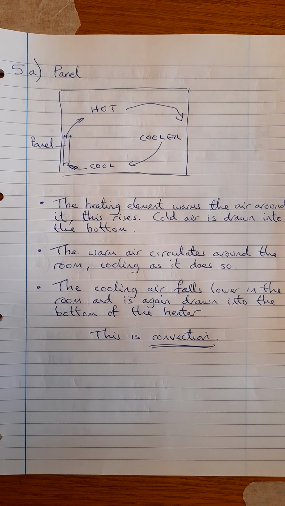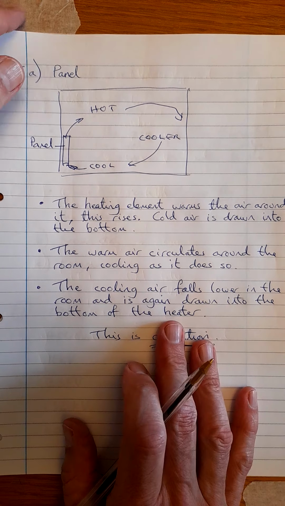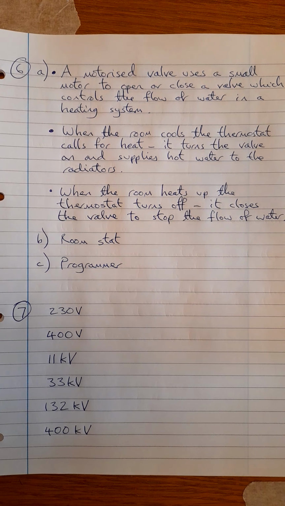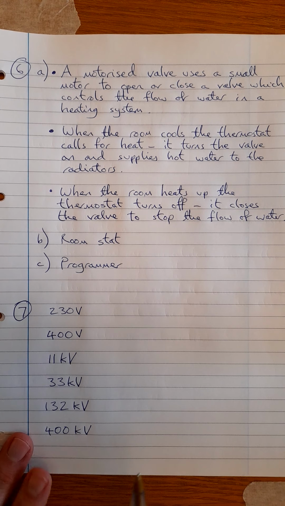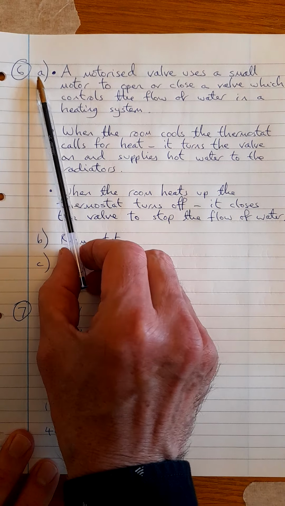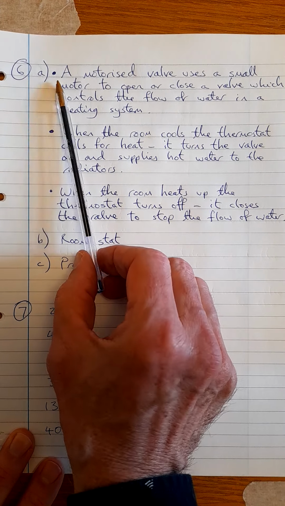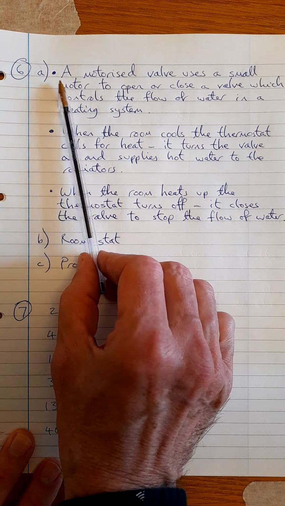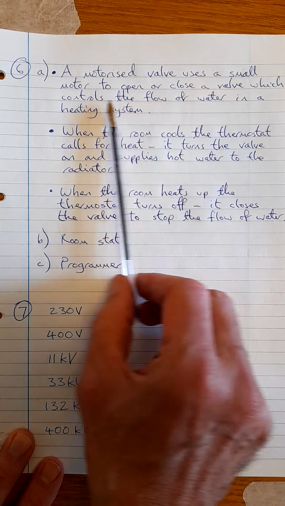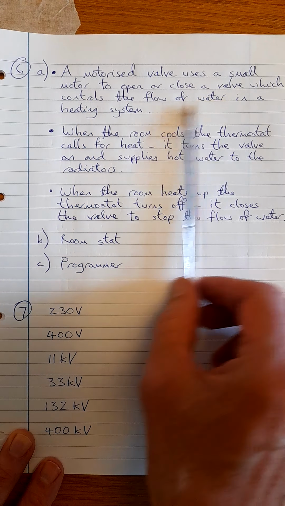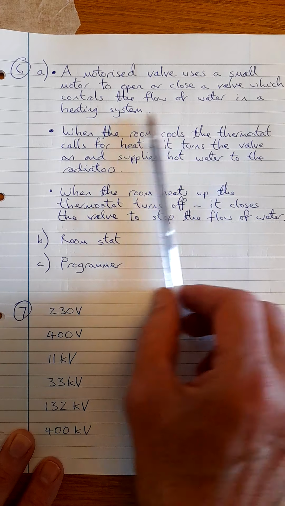So moving on to question 6. So let's move away from 5 and on to 6. Again, to speed us along, I've partly answered question 6. So it's about different parts of heating systems. So I've said a motorized valve. 6A, a motorized valve uses a small motor to open or close a valve which controls the flow of water in a heating system.